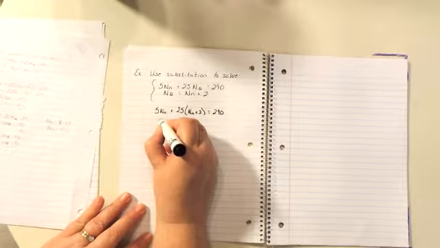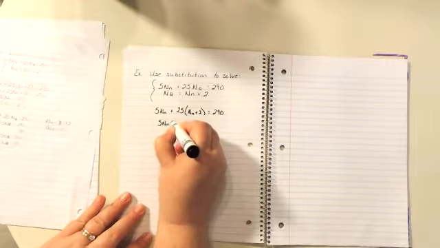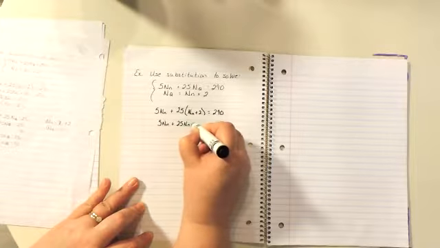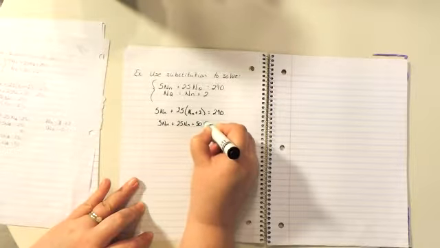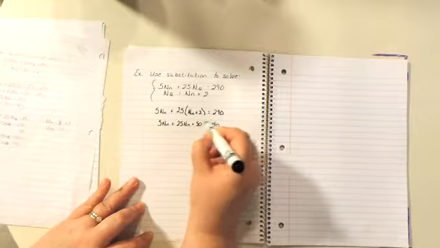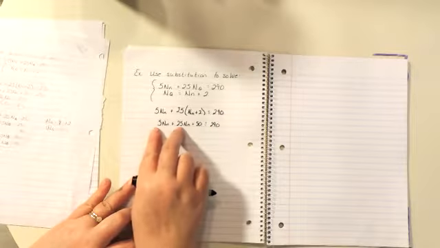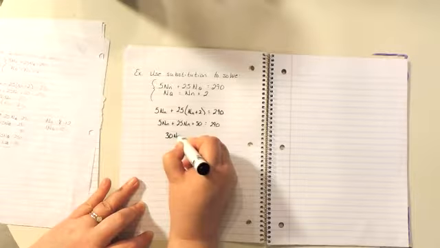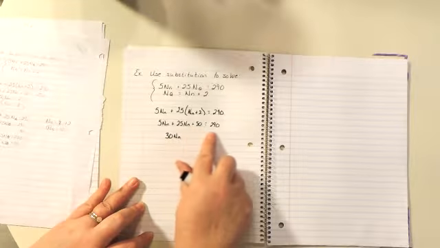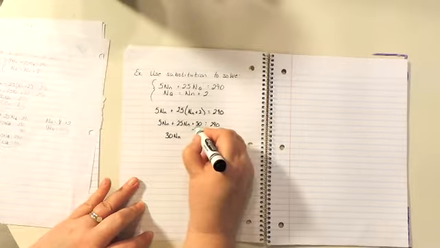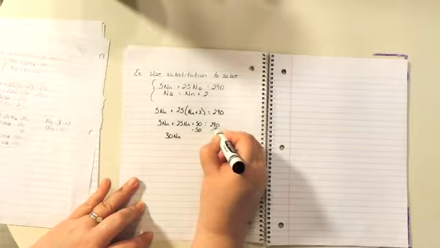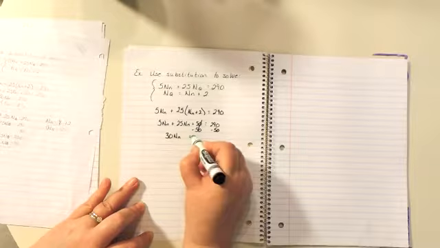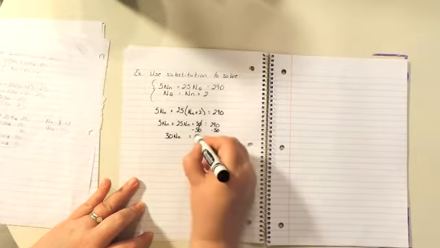Okay, so this is 5 times the number of nickels plus 25 times the number of nickels plus 50 equals 290. We can put the like terms together. So we have 30 times the number of nickels, and we can move this 50 over here. So 30 times the number of nickels is going to equal 240.